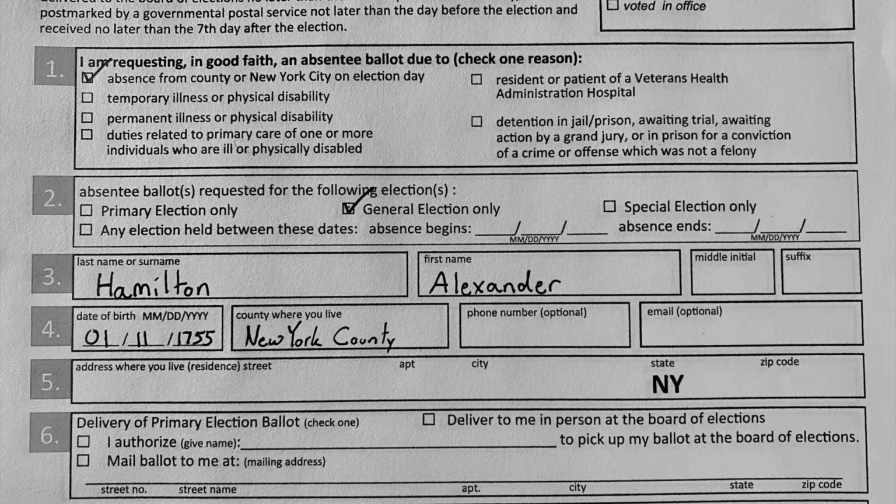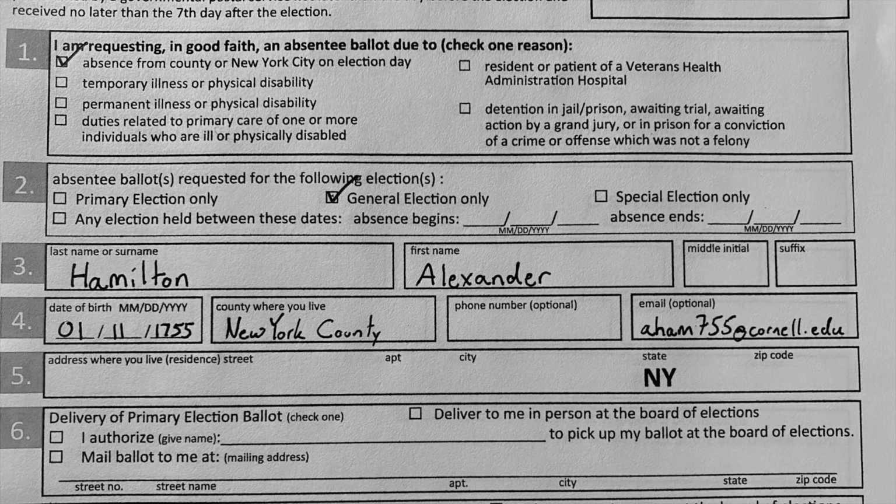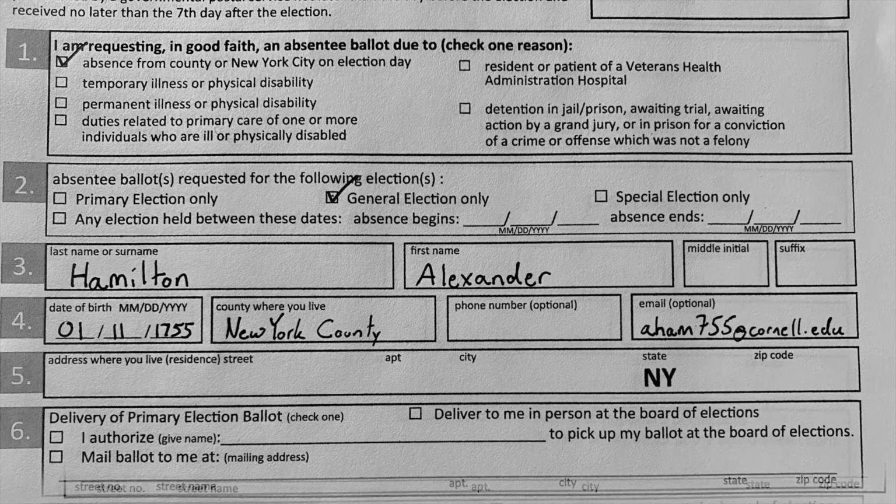If you live in New York City, your county may have a different name than your borough, such as Brooklyn residing in Kings County. Your phone number and email are optional, but we suggest entering at least one so that the Board of Elections may contact you if necessary.